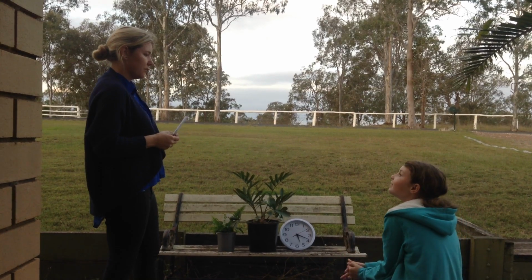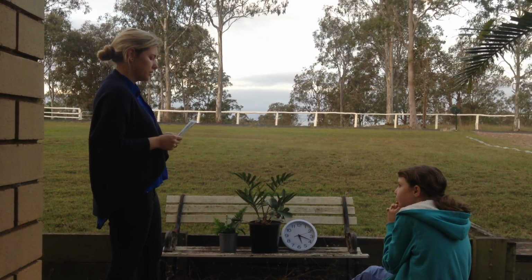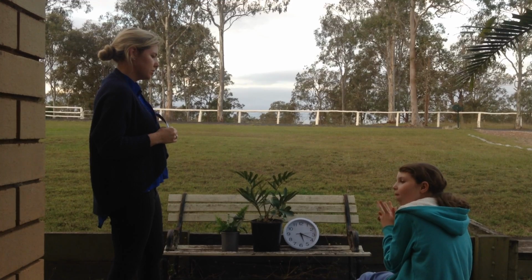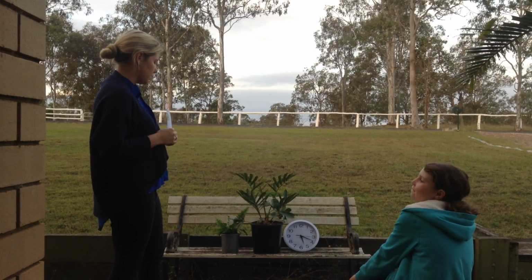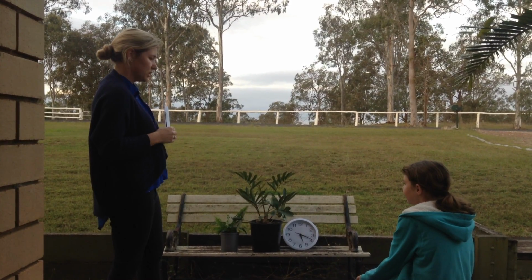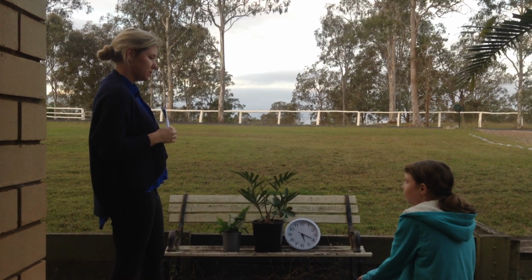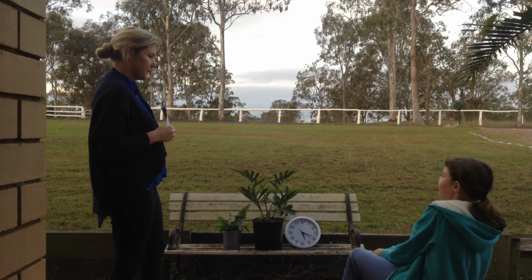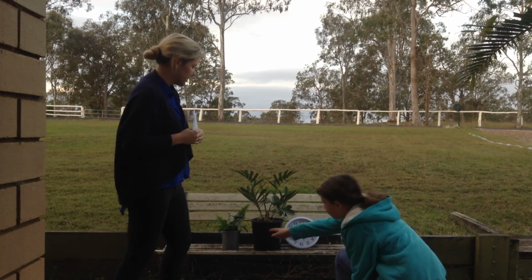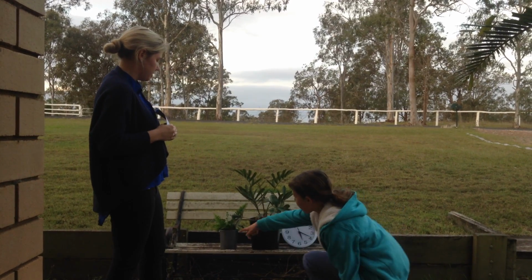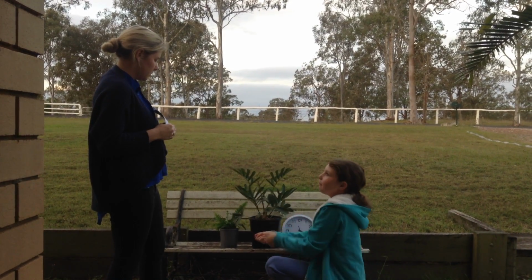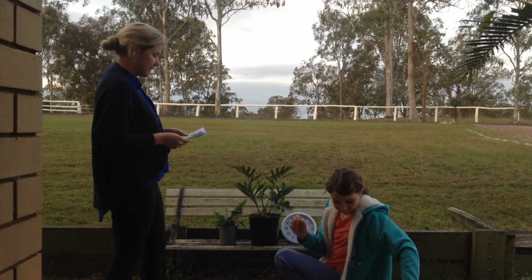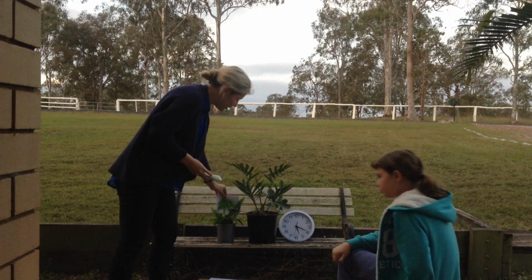Now, I have two plants here. Do you think, after our little discussion about ferns and cycads, that you would be able to decipher or choose which one's a fern and which one's a cycad? Yes, I will. You can? Okay, can you show me which one's a fern? That one, because it matches the picture that you're holding. It does match the picture that I'm holding.